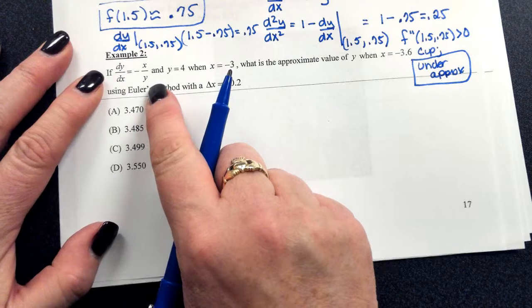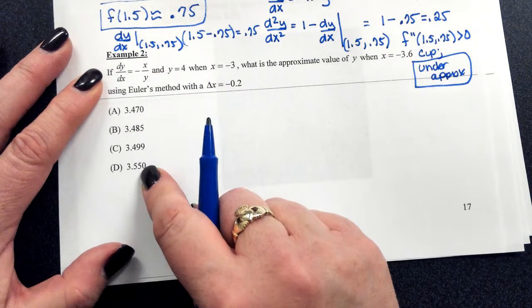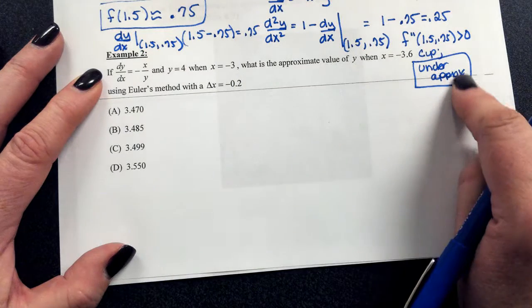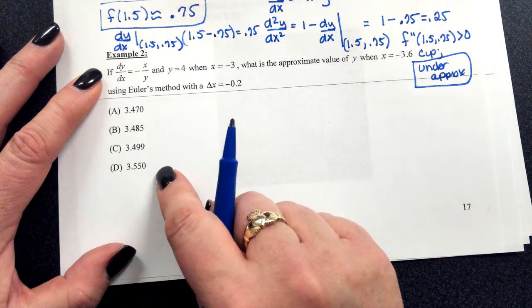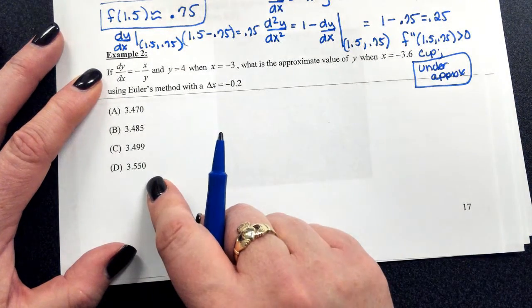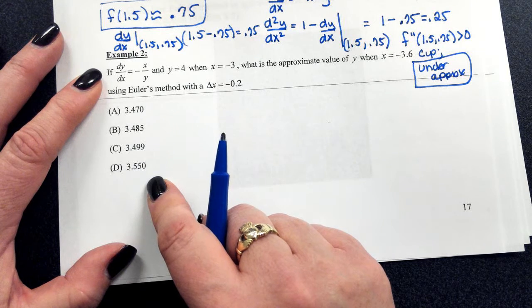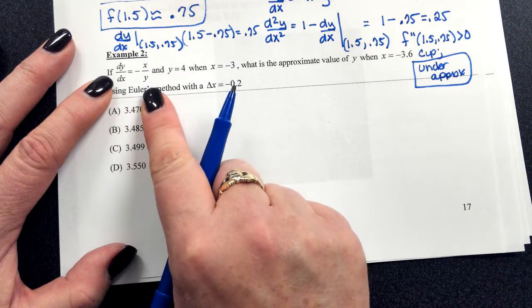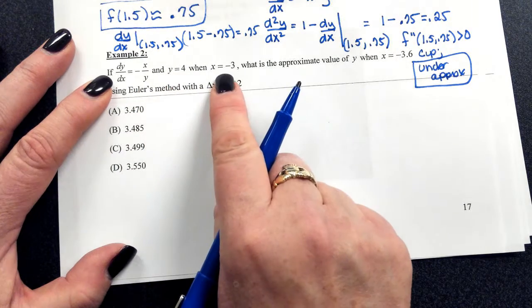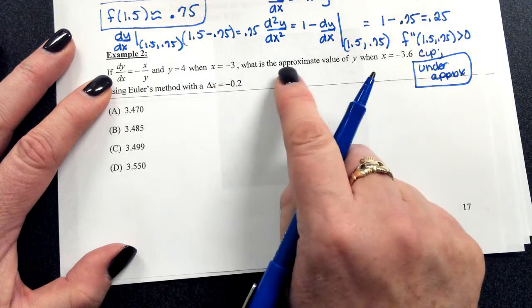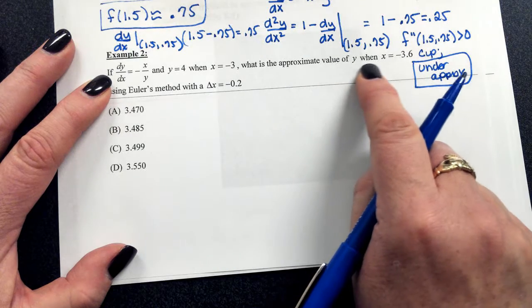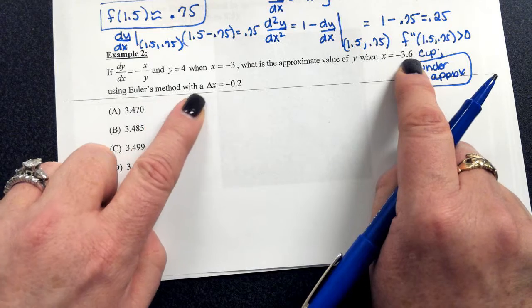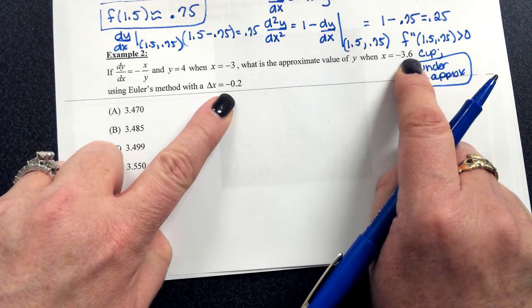Again, I'm given this differential equation, and you can tell by the answer choices, these could be calculator or no calculator questions. So this is an example of one where it's no calculator. The second one, obviously, looking at the answer choices, you'll be allowed to use your calculator for. So again, they're giving you the derivative, dy/dx is equal to negative x over y, and y is equal to 4 when x is equal to negative 3. What is the approximate value of y when x is equal to negative 3.6, using Euler's method with a change in x of negative 0.2?